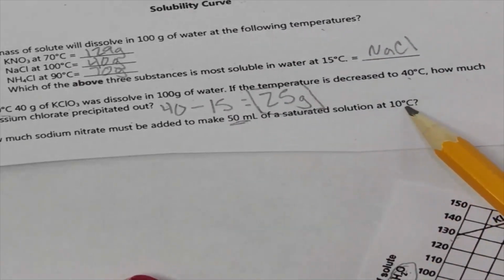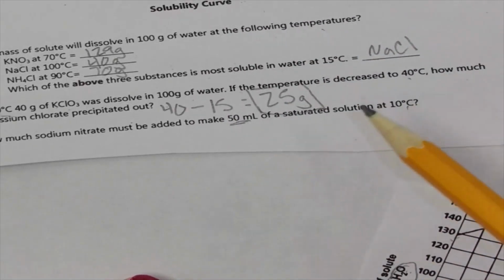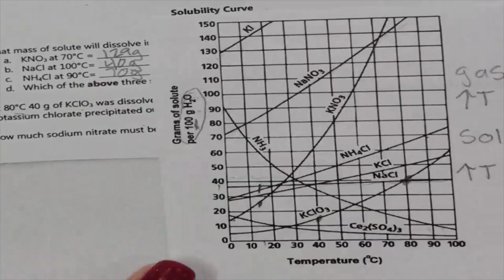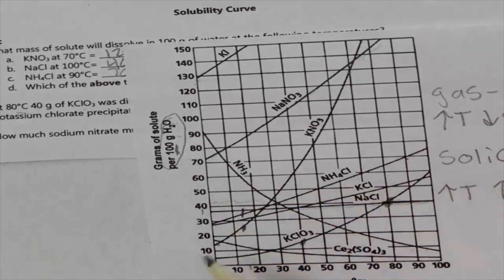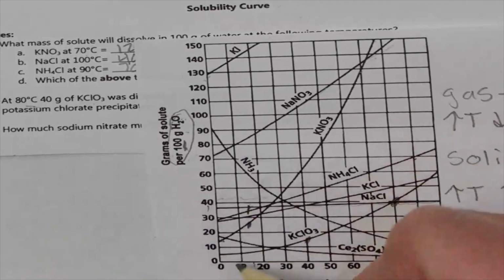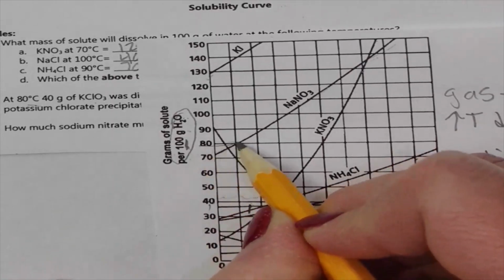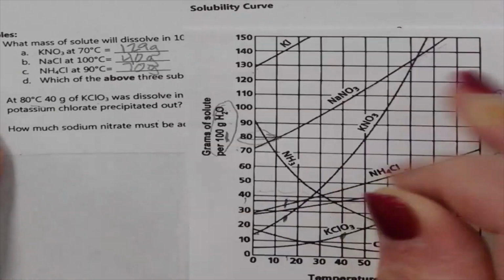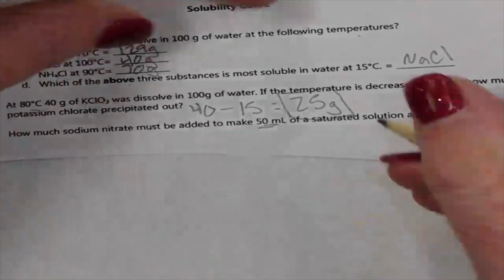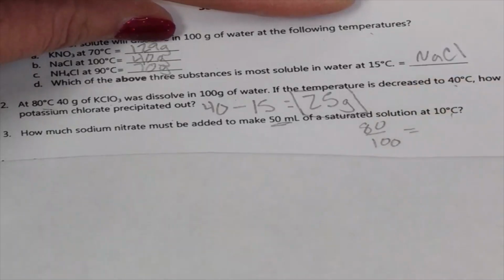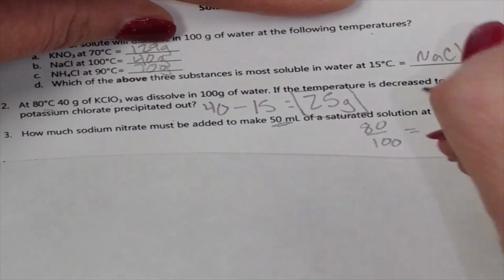All right, at 10 degrees Celsius, my solution of sodium nitrate can hold, let's see here, 80. All right, right here. So I can get 80 per 100. But my problem asked me for 50.